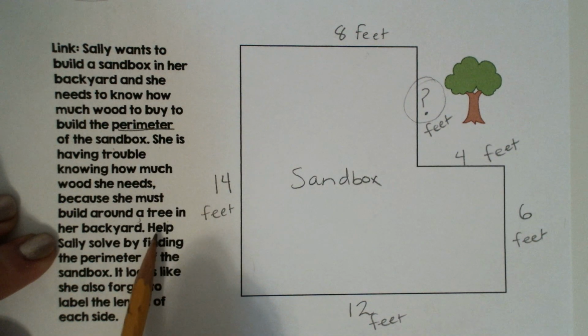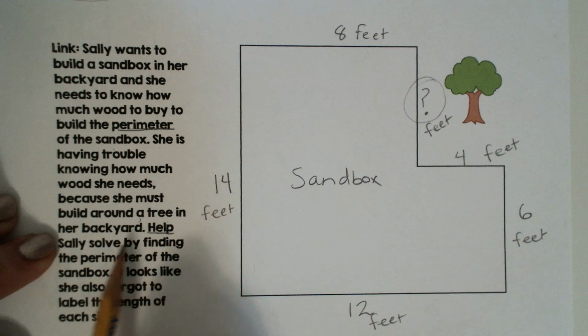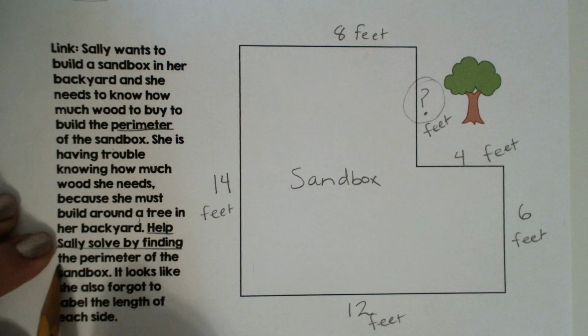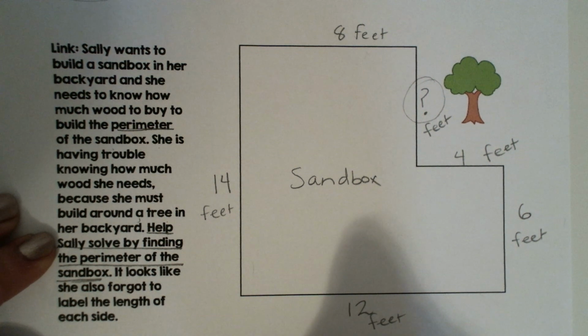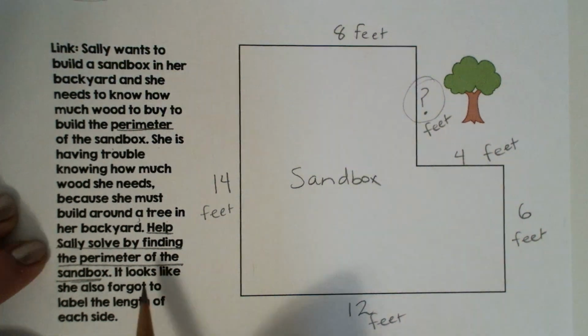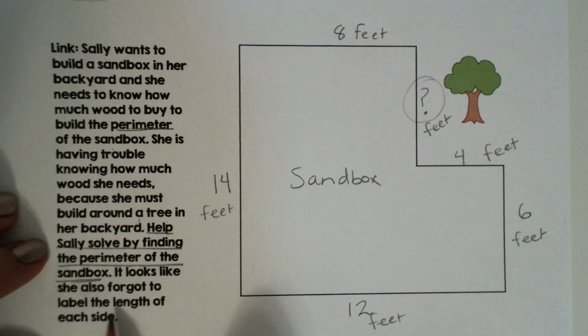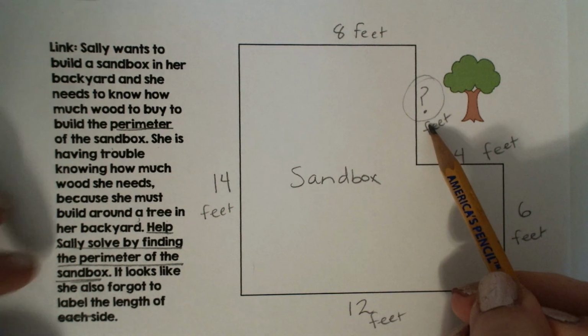So the question wants me to answer this. It says, help Sally solve by finding the perimeter of the sandbox. That's what it wants me to determine. What is the perimeter? It looks like she also forgot to label the side of this side right here.